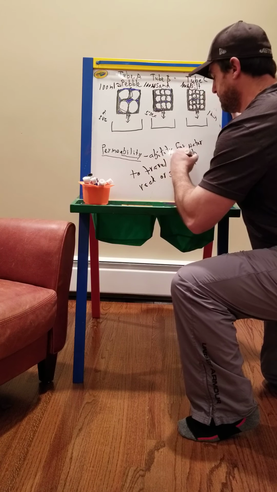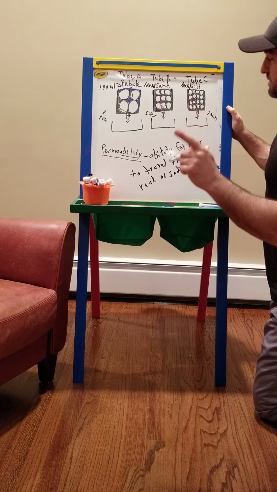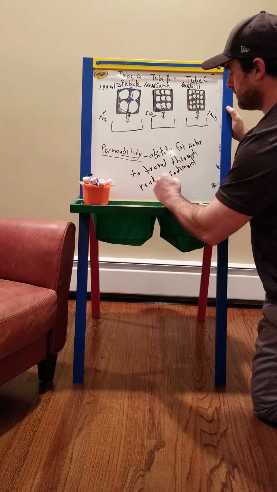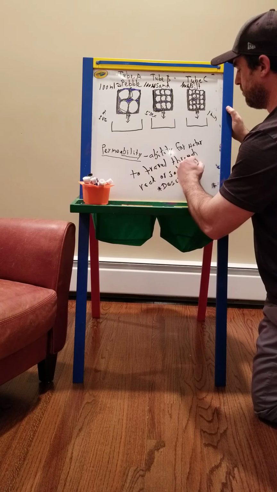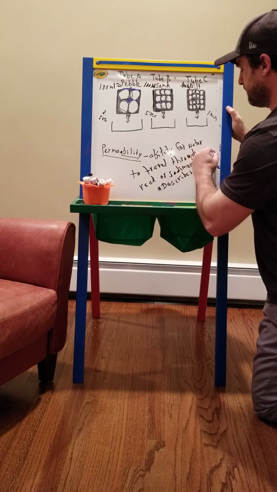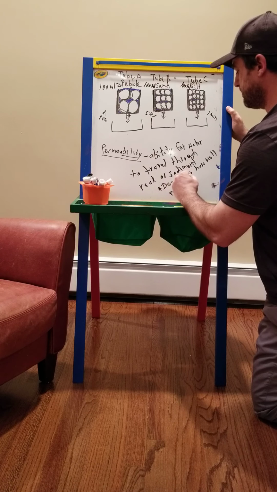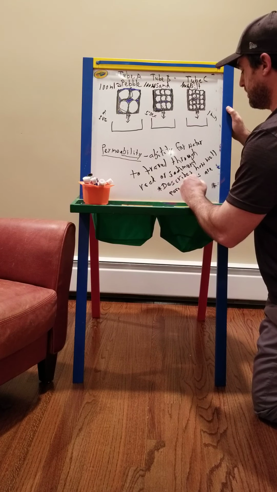Man, my handwriting is horrible. All right? Another way we would describe it is how well the pores are connected. So it describes how well pore spaces are connected.